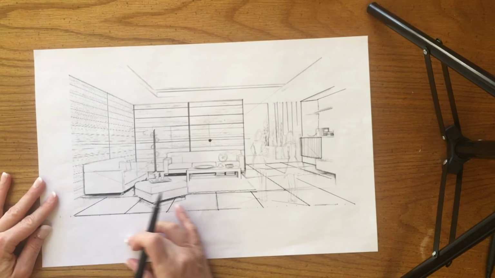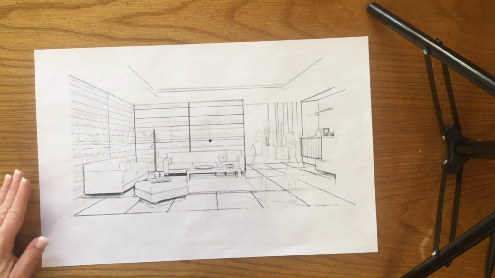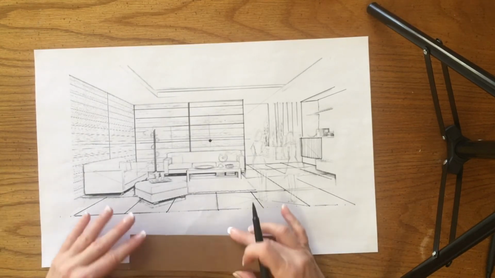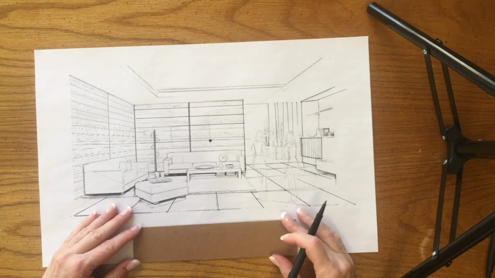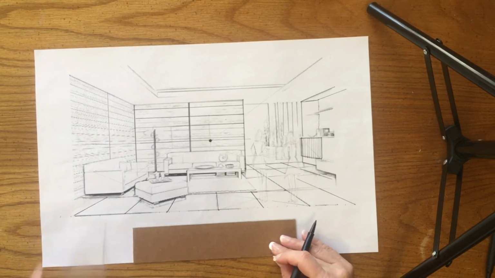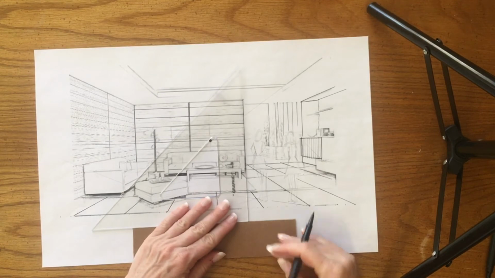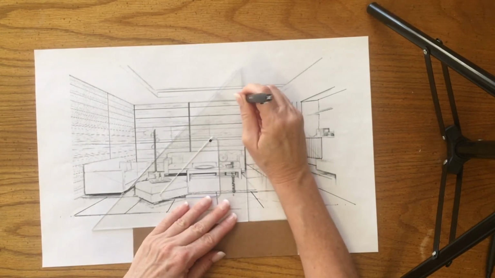Sometimes I can even just tape a straight edge to my drawing. Like even if you had a piece of cardboard, you can just tape that on, then when I'm using my triangle, I can keep my lines nice and straight.